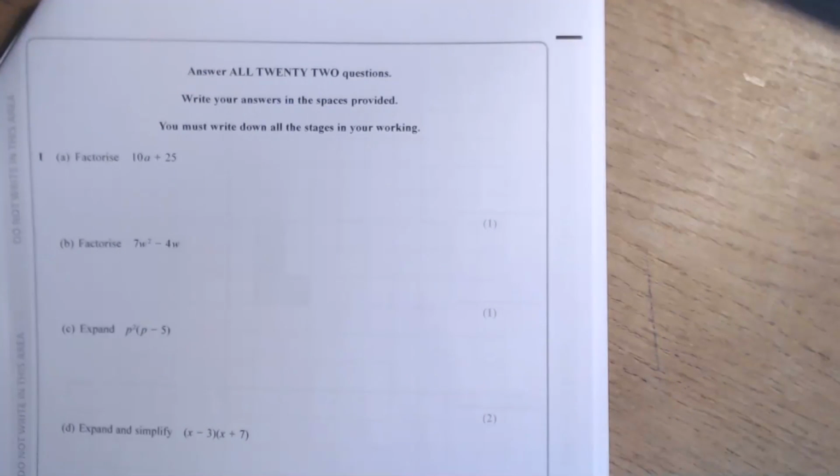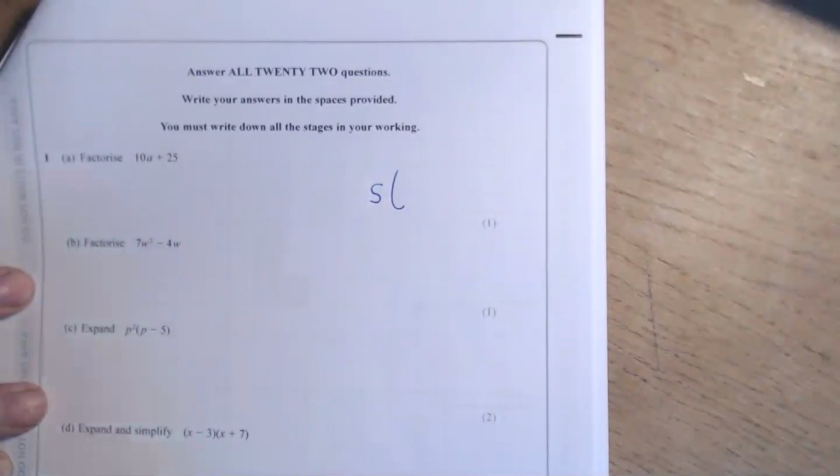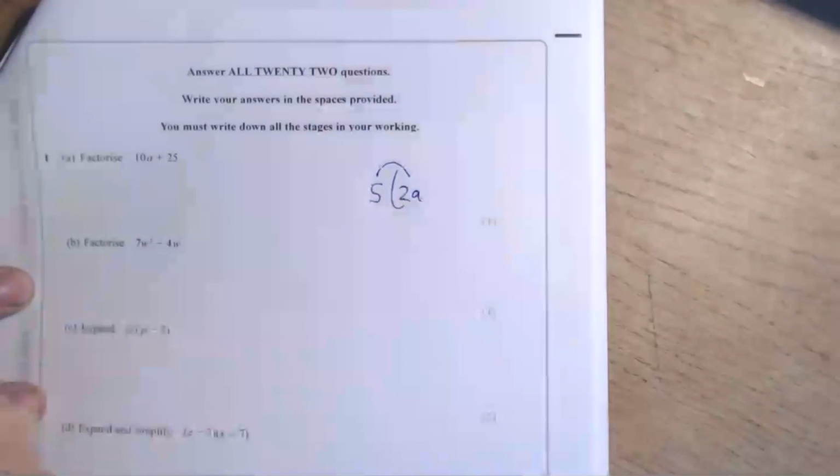So we've got to look at the common factor. What's the biggest number that goes into both 10 and 25? It's 5. So we take 5 outside the brackets. And 5 times what gives us 10a? Well, that's 2a. 5 times 2a is 10a.